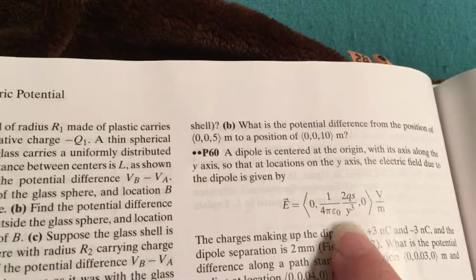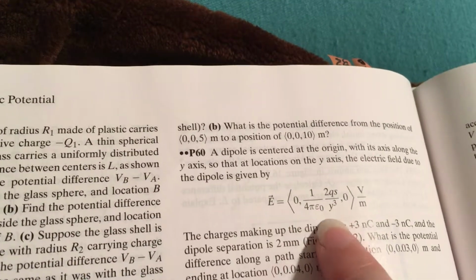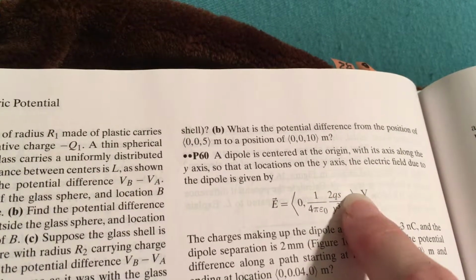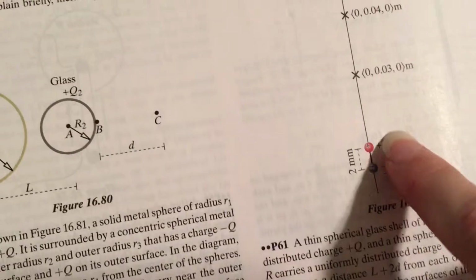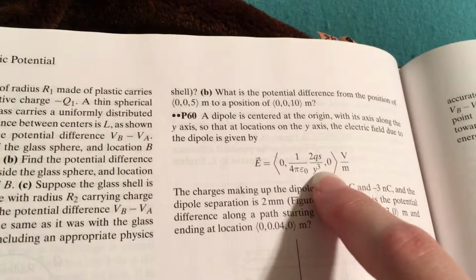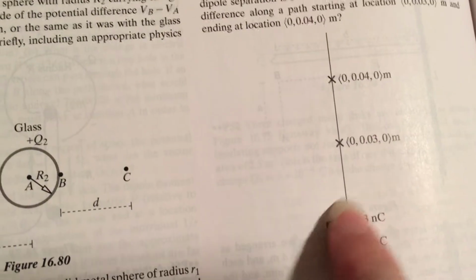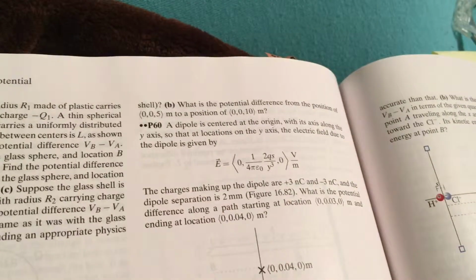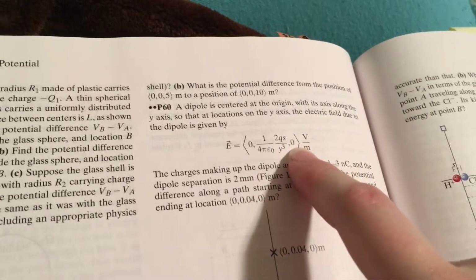So that at locations on the y-axis, the electric field due to the dipole is denoted by this. We have 0, 1 over 4 pi epsilon naught, 2qs, q being the charge, s being the distance of the charges on the dipole, and y, in this case, y is kind of like r, where it's asking to find the distance from the dipole to the observation location. 0 in the z-axis, volts per meter.